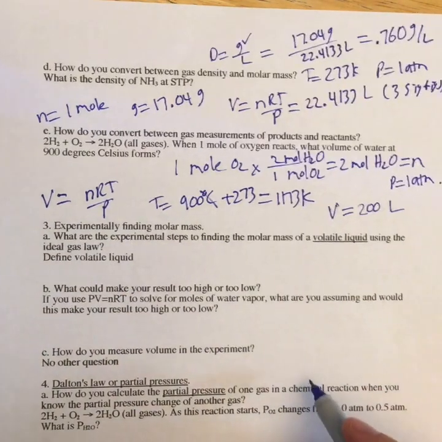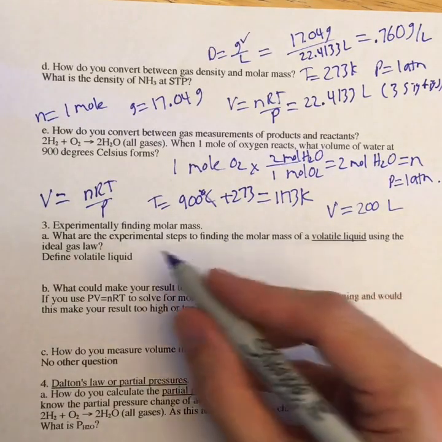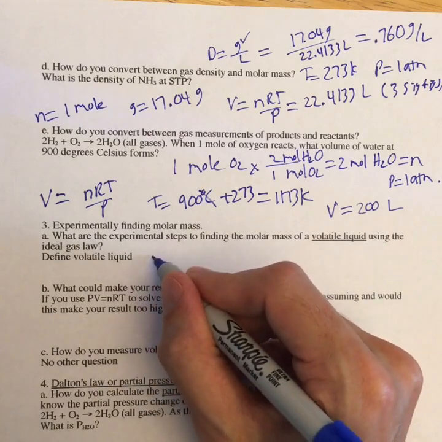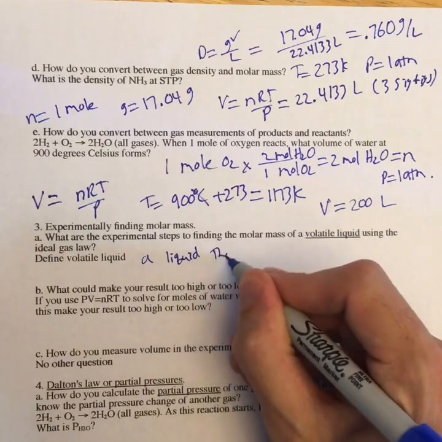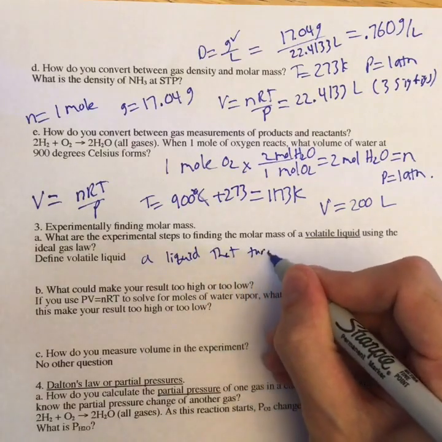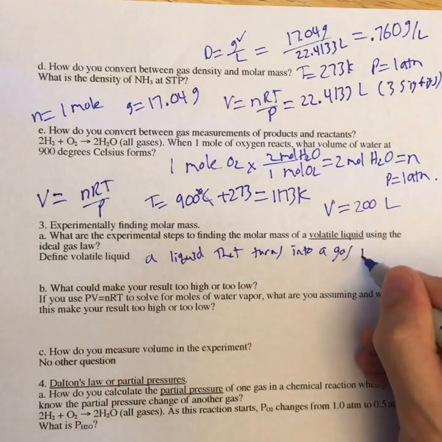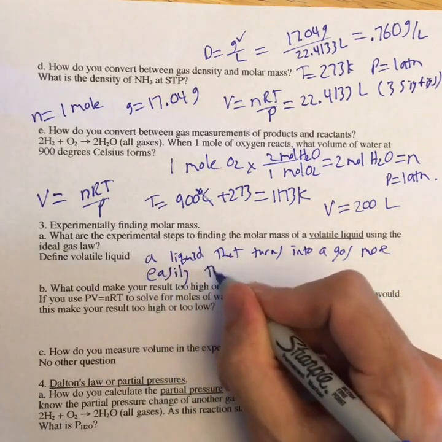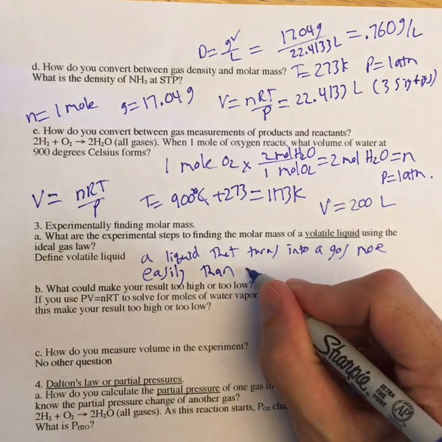Okay, 3a, define volatile liquid. That would be a liquid that turns into a gas more easily than water. Most definitions just say readily or easily, but what we compare it to is water because it's so common.